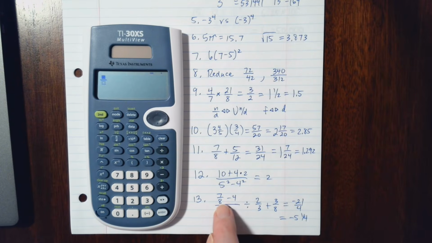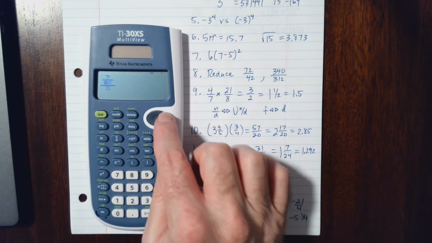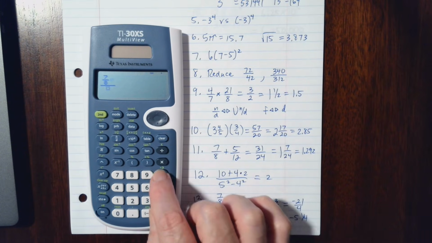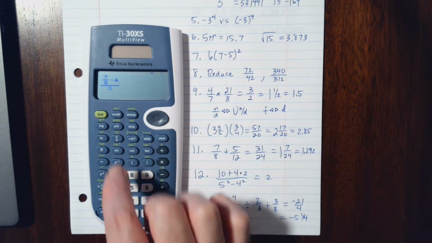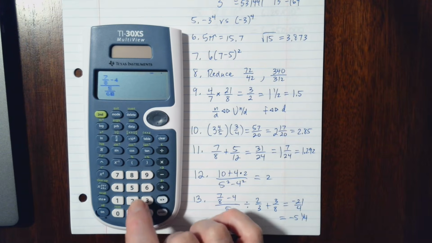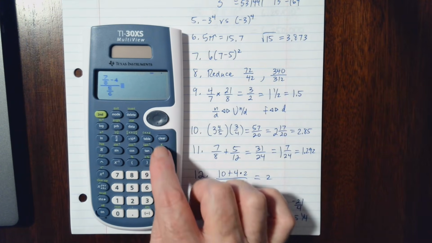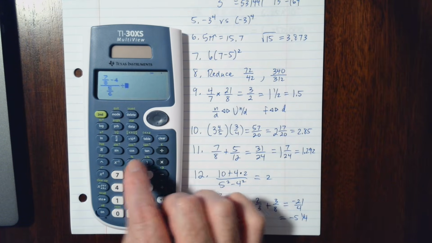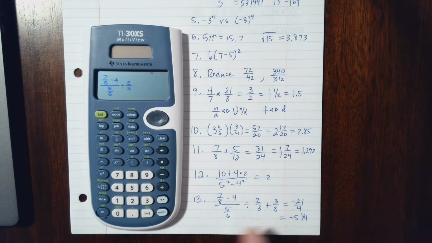So now I need to put the fraction 7/8 in the numerator, and so I need to hit the fraction button again. And so this is 7/8. I just arrow down and then arrow right. Minus 4. So that's my numerator. My denominator is a fraction. It's 5/6. So 5 and then a 6. And then let's divide by 2/3. So 2/3 plus 3/8.